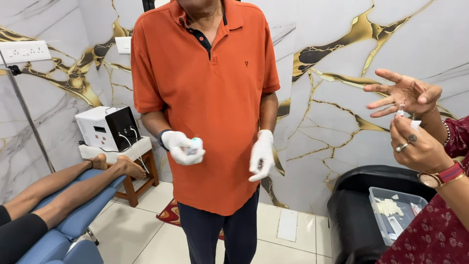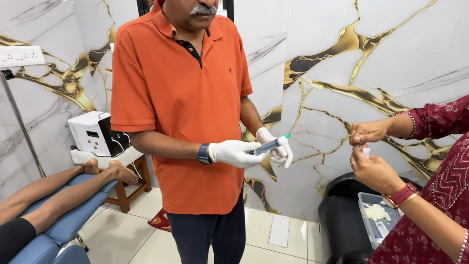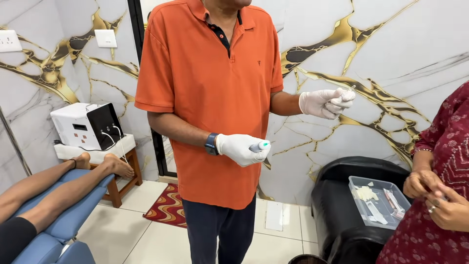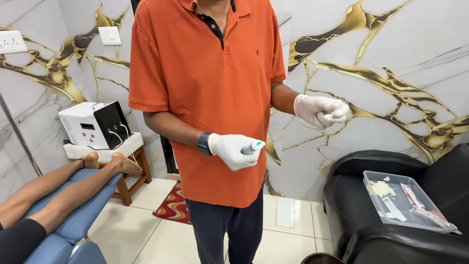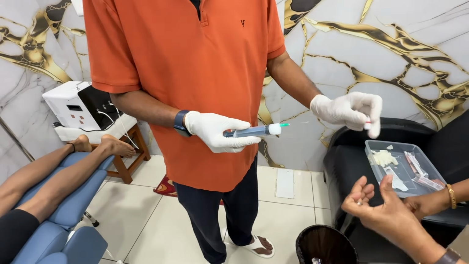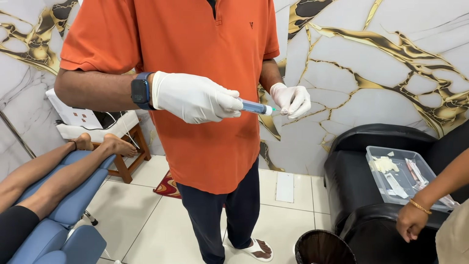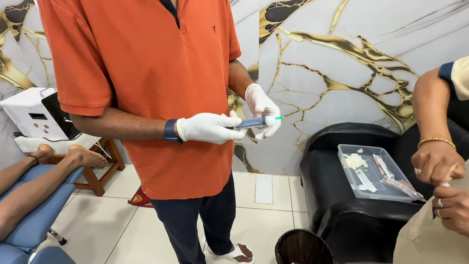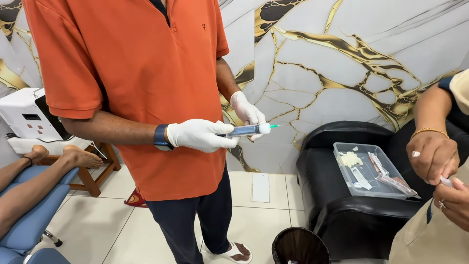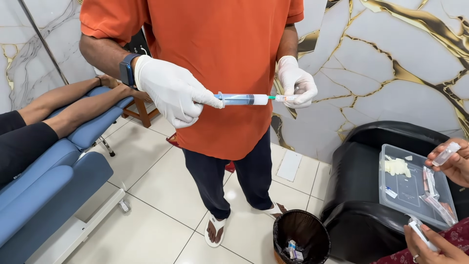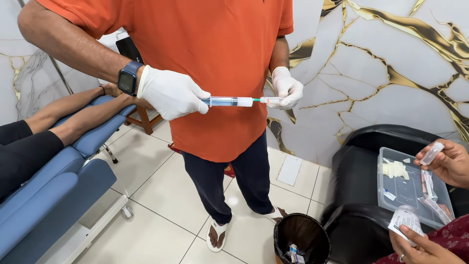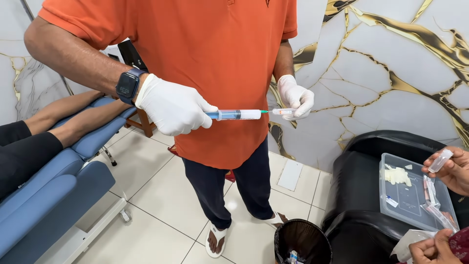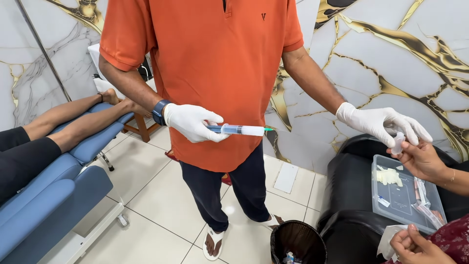We now mix xylocaine 0.2%, small quantity, about 1 or 2 ml. Then we mix 5 milligram of depomedrol. We mix 30 micrograms of clonidine and then we dilute it with water for injection, about 7 to 8 ml.